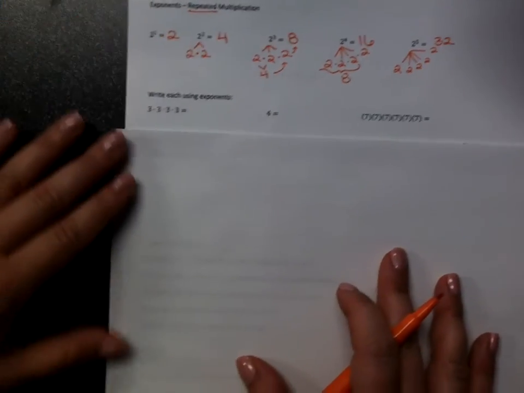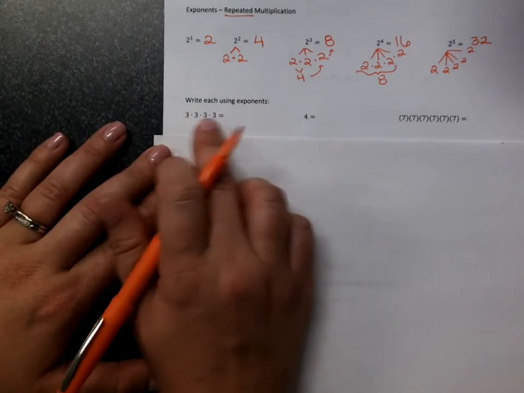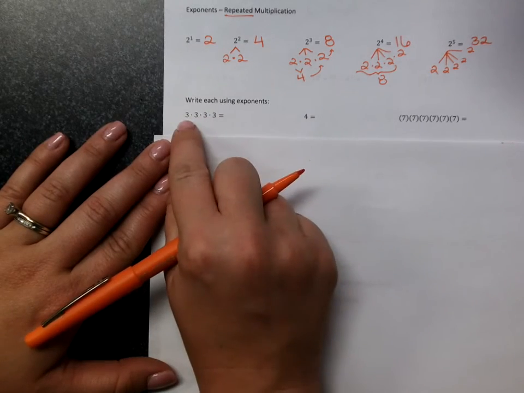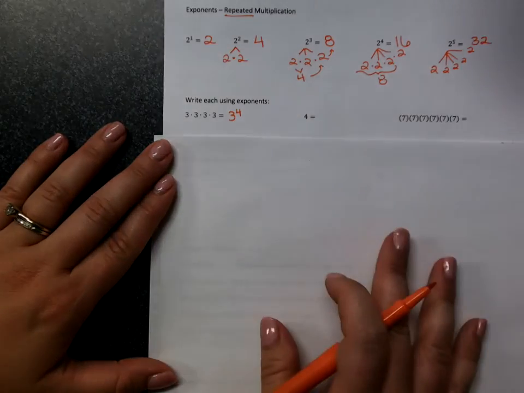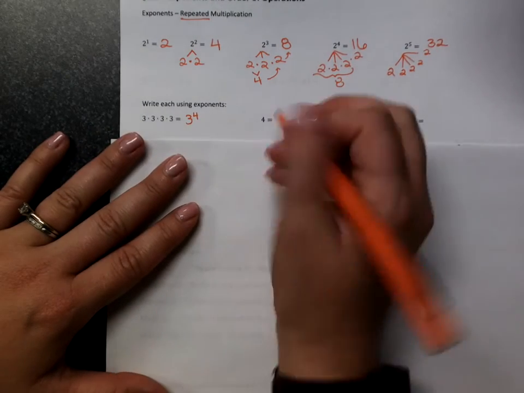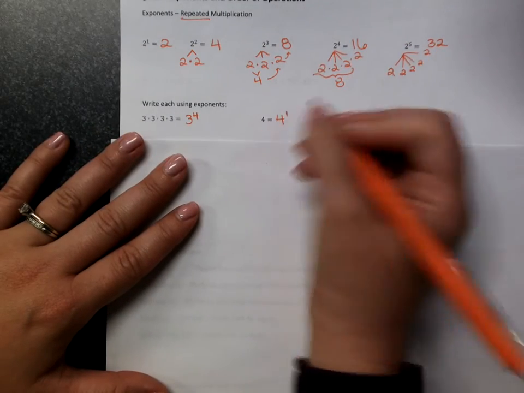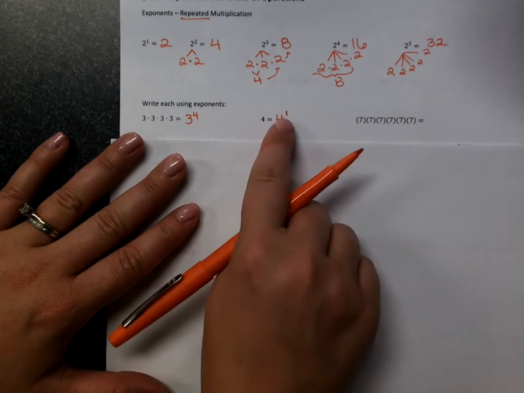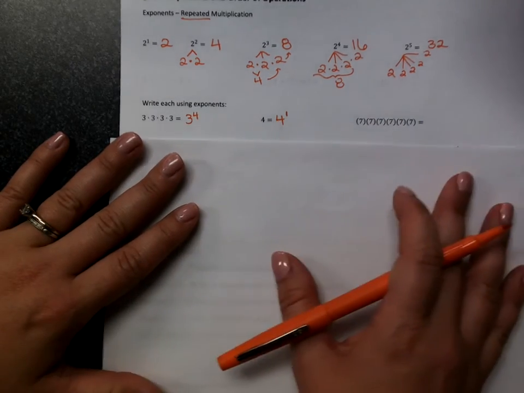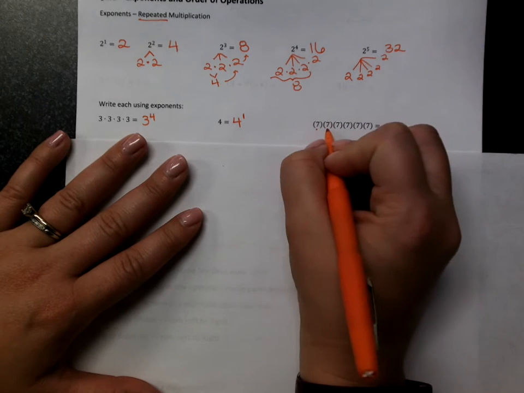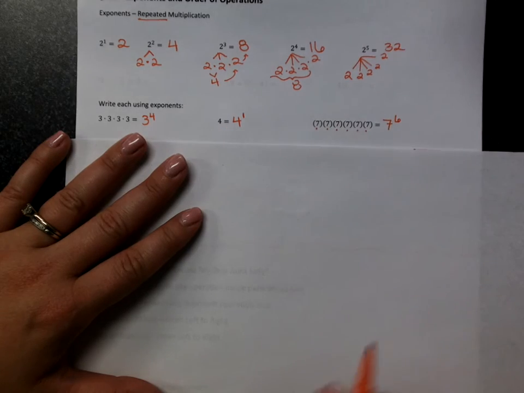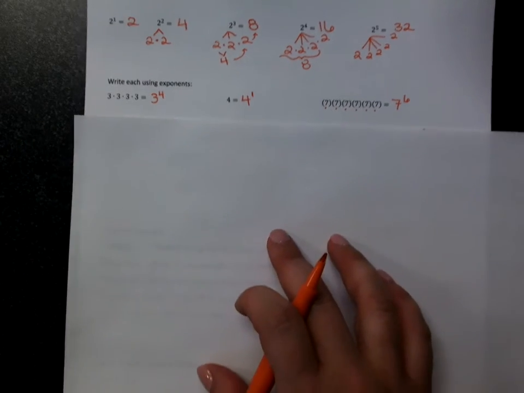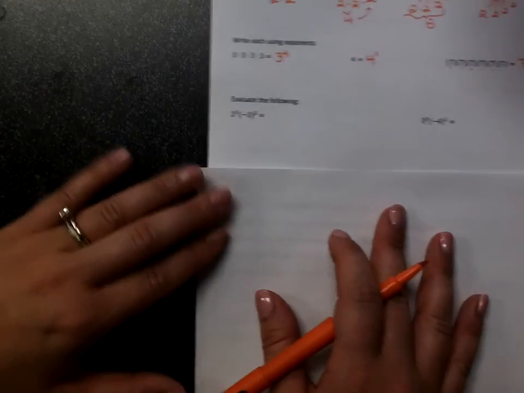So we're going to use that idea. So we're going to compress this using exponents. It's 3 times 3 times 3 times 3, which is 3 to the fourth power. 4 is just 4 to the first power. So if you don't see a power, it's being raised to the first power. Here we have 1, 2, 3, 4, 5, 6. So this is 7 to the sixth power. All right. We're going to use that idea to do a couple problems.